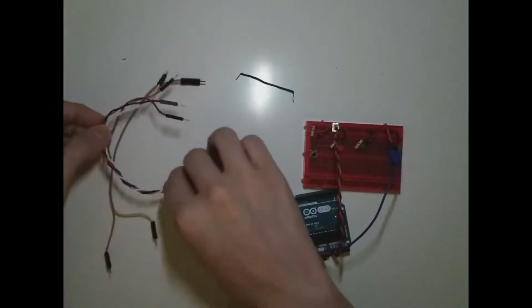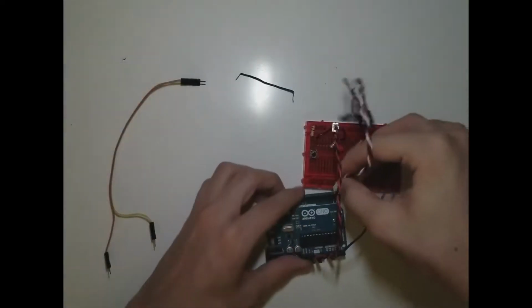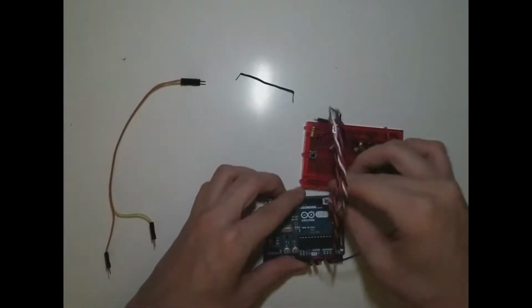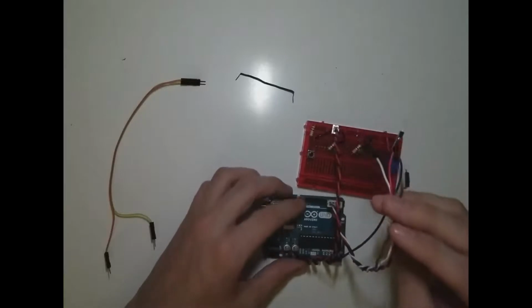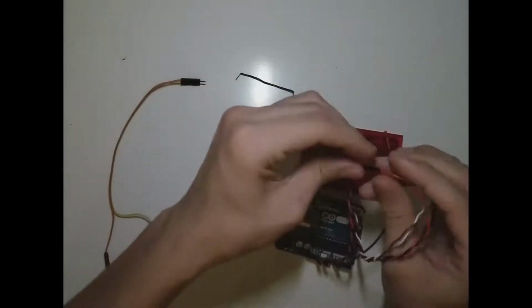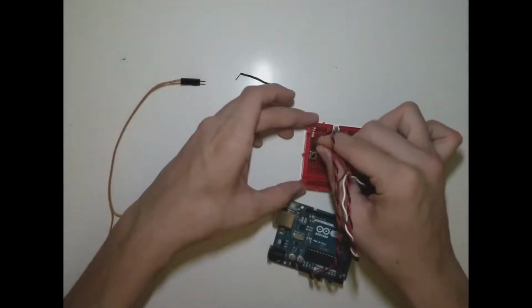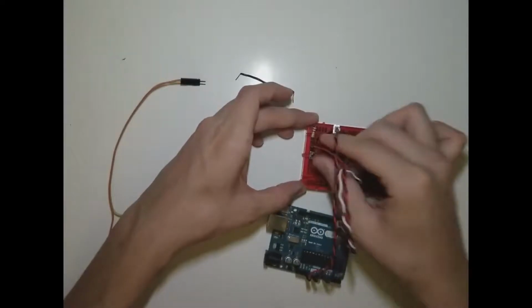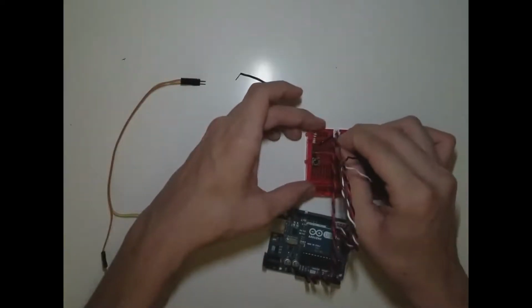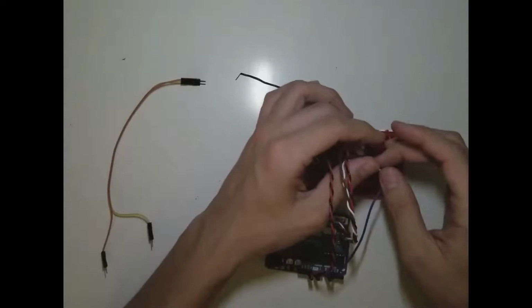Here we have a bundle of wires for all of our digital pins. Pin 2 is connected to the pot's output. Pin 3 is connected to the button's output. Pin 4 is connected to the pot's LED, the green one, and pin 5 is connected to the button's LED, the red one.